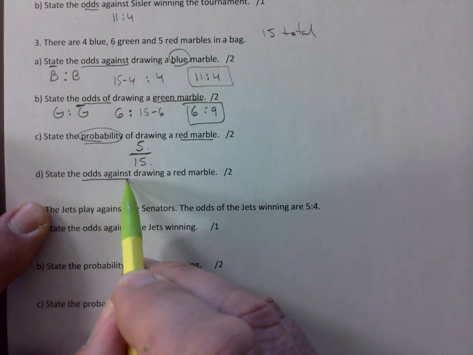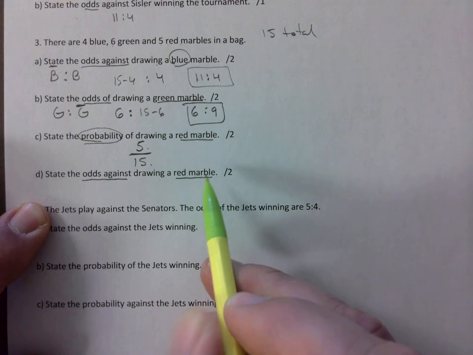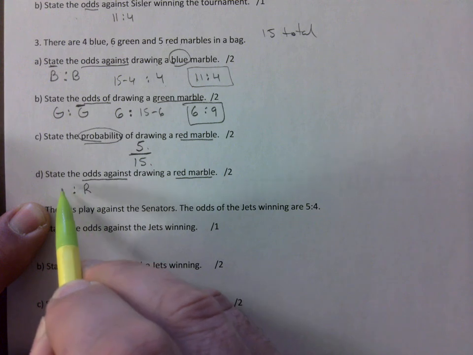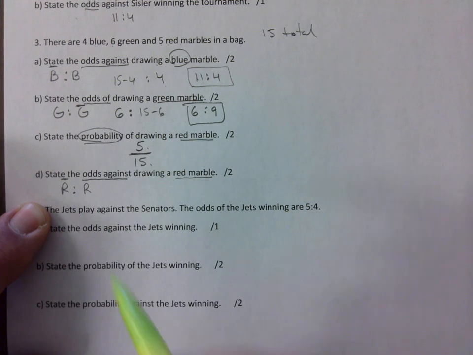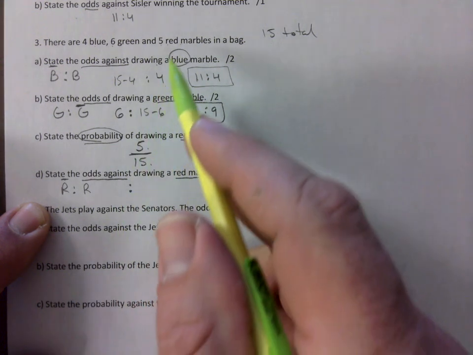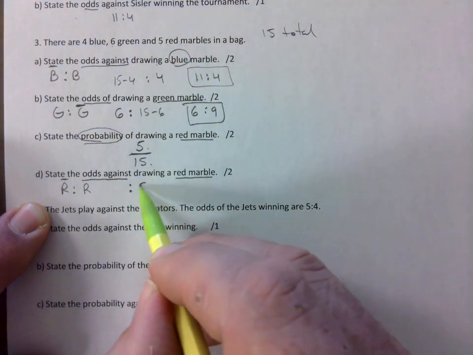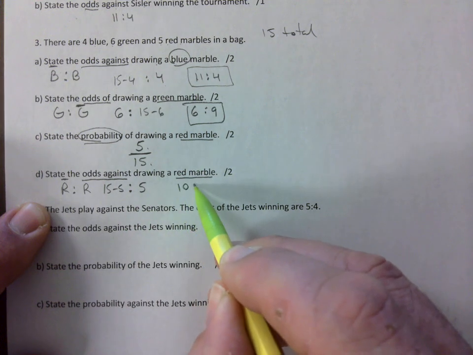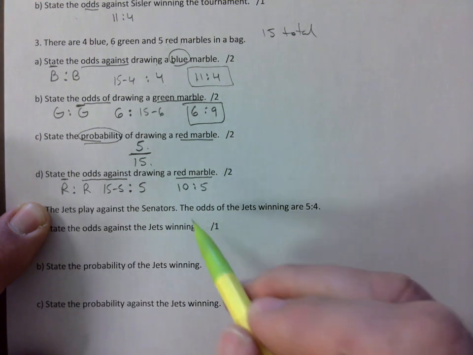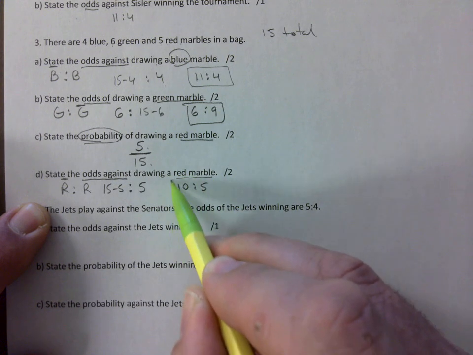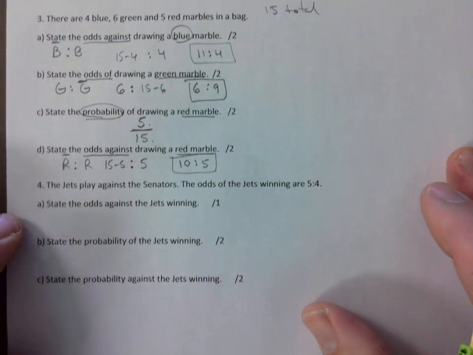The odds against drawing a red marble. So odds against means that red will be here, so therefore non-red there. I always like to have letters before numbers if possible. So you can base it on the original. So I have 5 reds, and this would be 15 minus 5. So it would be 10 to 5. Okay? Or 2 to 1 if you reduce this. Okay? It's fine either way.